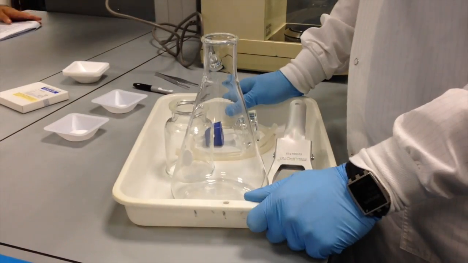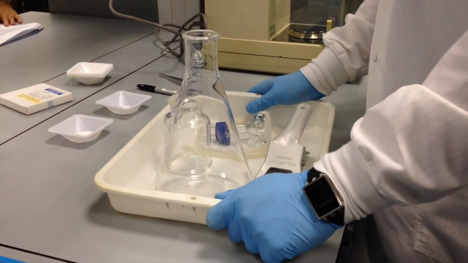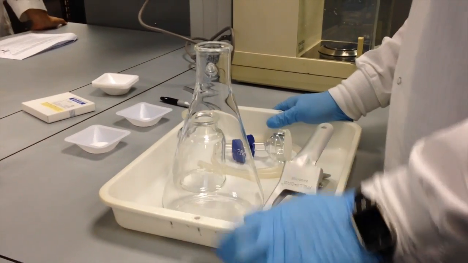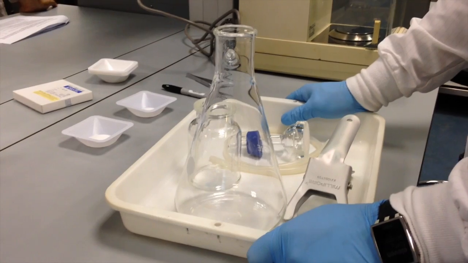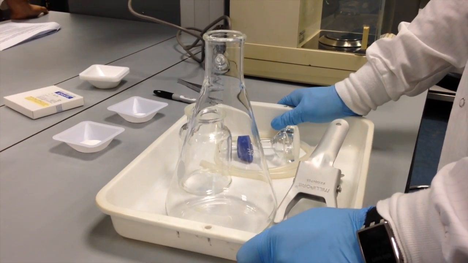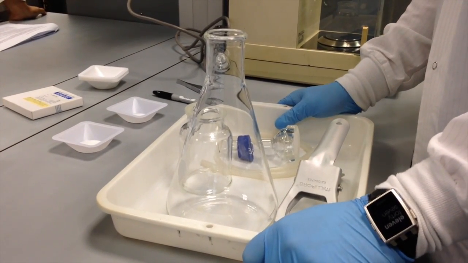Okay, for the next two stations we're going to be looking at total suspended solids, and we're going to look at microbial indicators in our water. So each group, when you get to this point, will get this vacuum filtration rig. Now please keep in mind that the glassware in this tray is pretty expensive, so we need you to take extra care when working with this stuff.